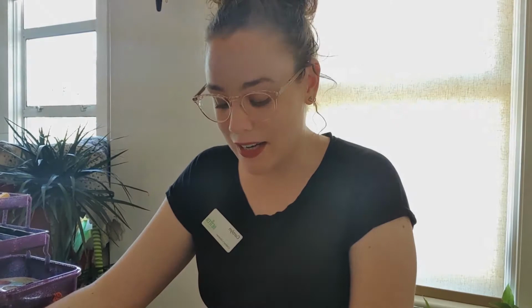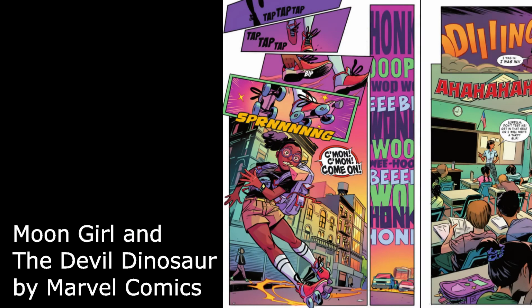In Moon Girl, we looked at the first page, but just after that, there's actually a lot of movement, a great example of Moon Girl on roller skates. And you can see really how she is moving through the placement of her body. She's in kind of an awkward shape that wouldn't really happen if you were standing still. That only comes through movement.